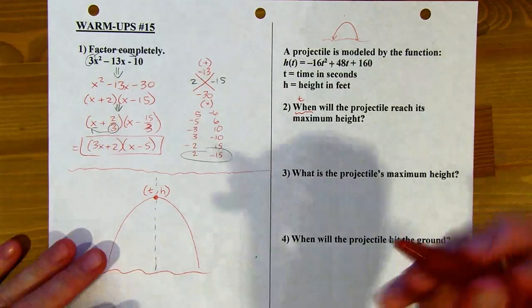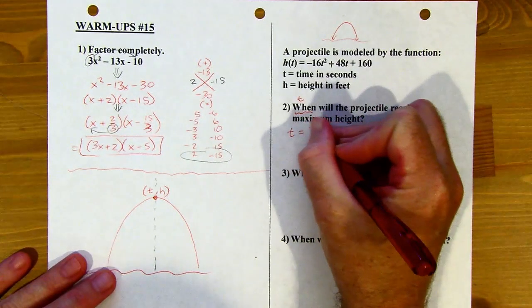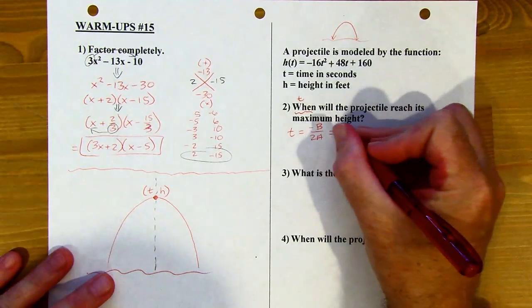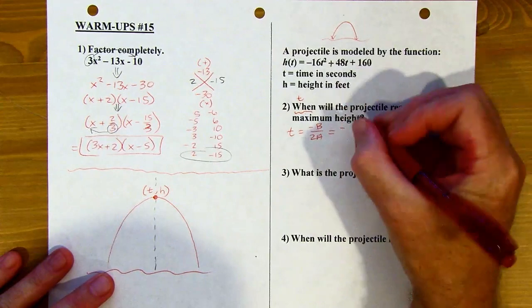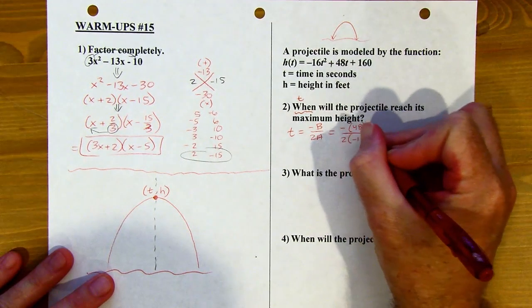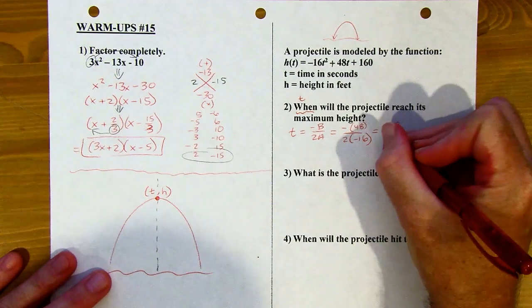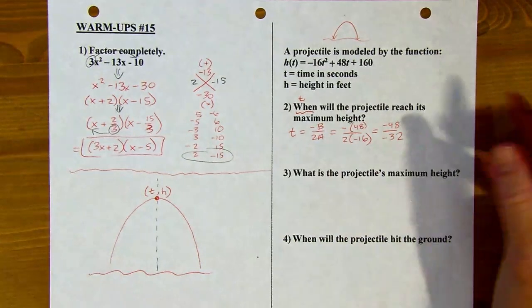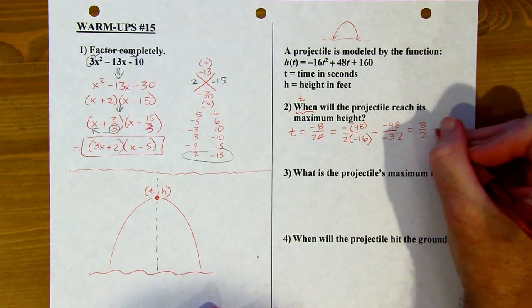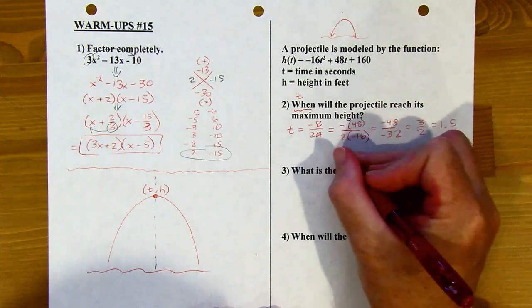I'll just use the axis of symmetry formula, which is usually x equals negative b over 2a. And it still is, except I've got t instead. So t is going to equal negative b over 2a. My b here is 48, and my a is negative 16. So then I've got negative 48 over negative 32. A negative over a negative is positive, and this reduces to 3/2, which is 1.5.